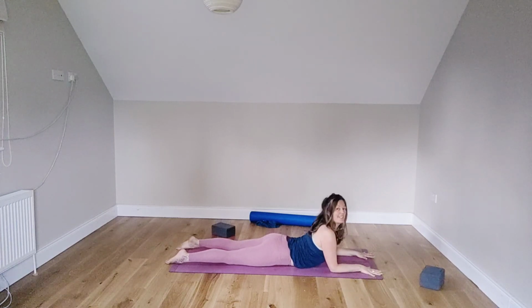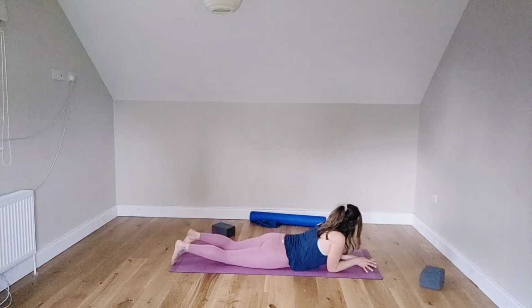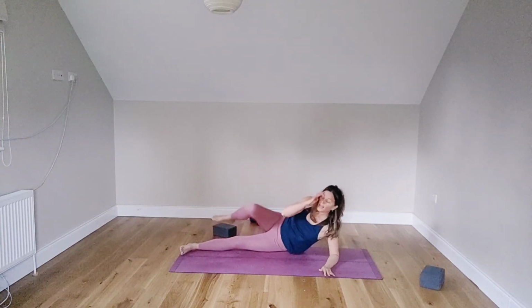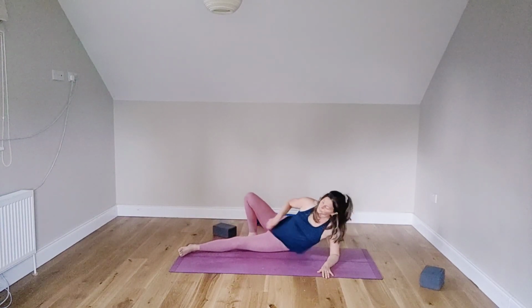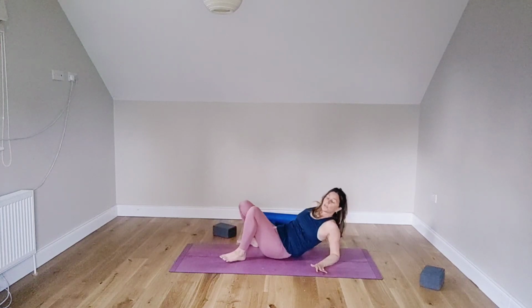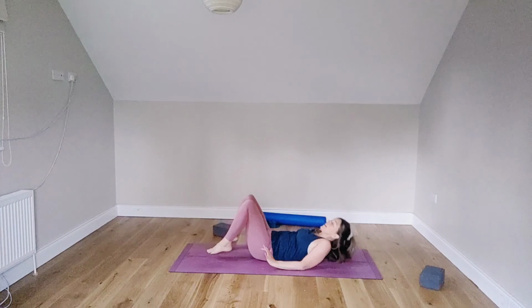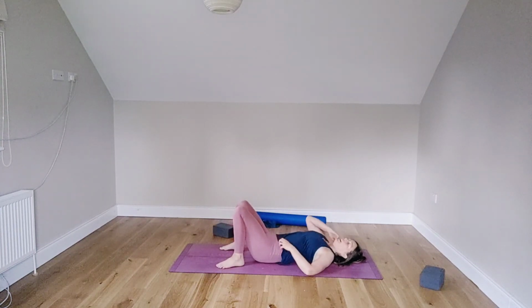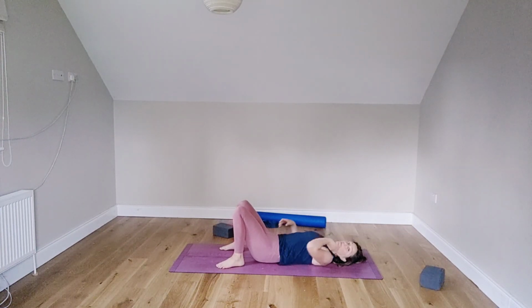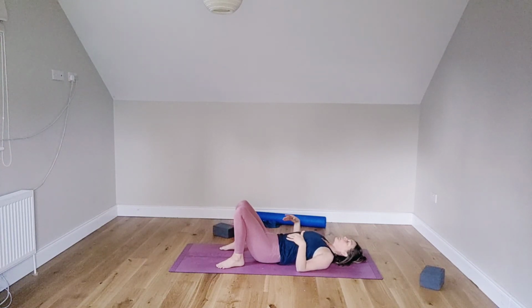And then from here, we'll work with bridge. So you can flip over onto your back. This is our last exercise of today. And just working with bridge, we've already done a lot, in our hovers there, of strengthening our thoracic spine. And here we're going to be working our lumbar and our hips a little bit more.